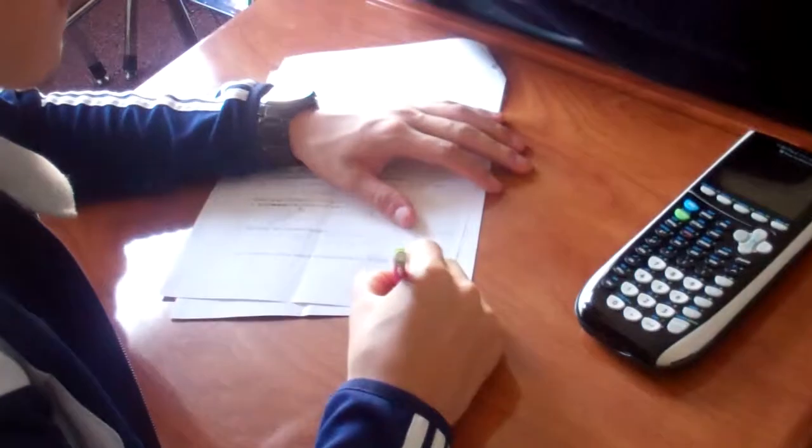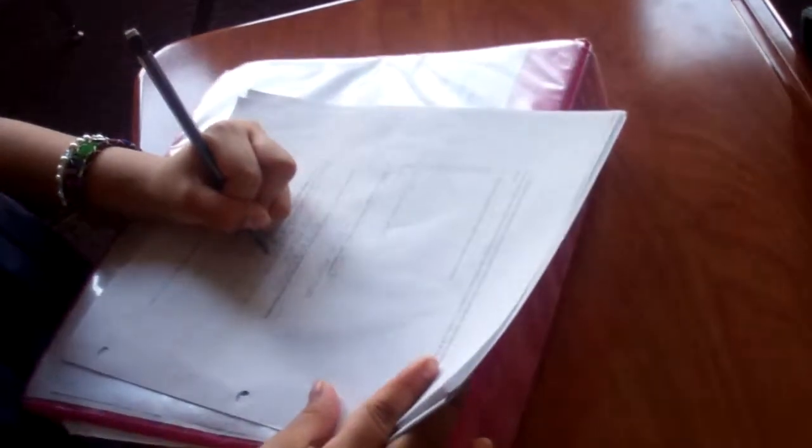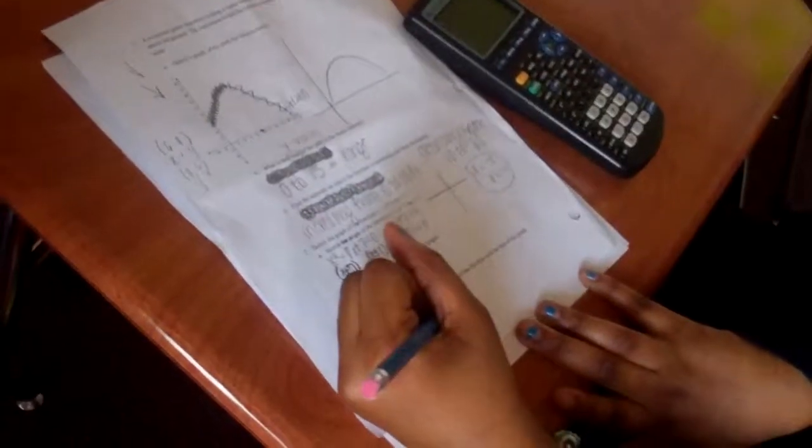And what is the A value? What's the A value? Good. Take -1 out of that. And then do what? Put your A, B, and C values.